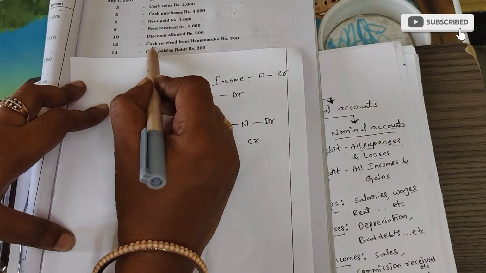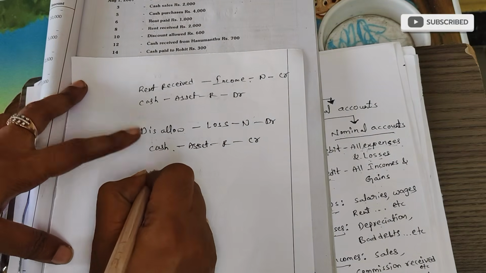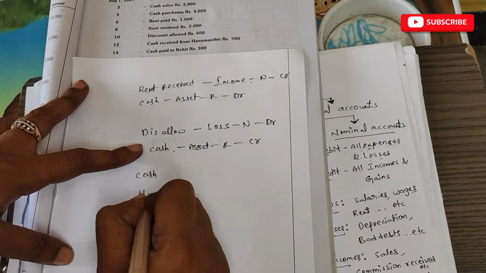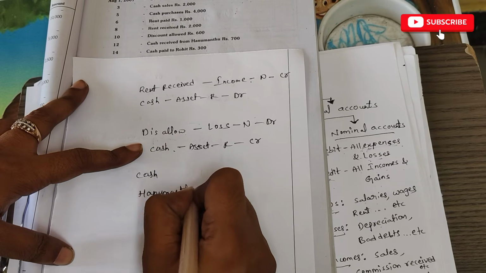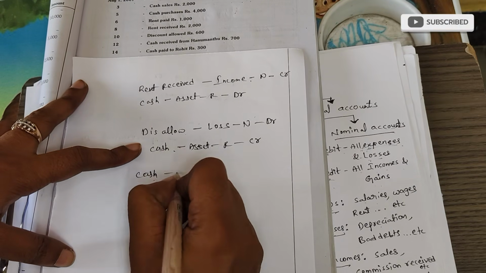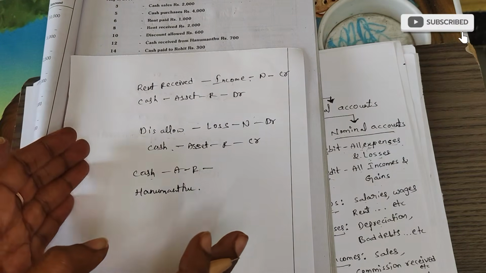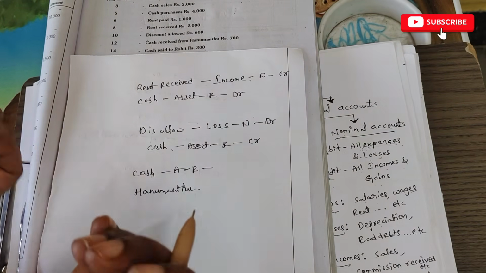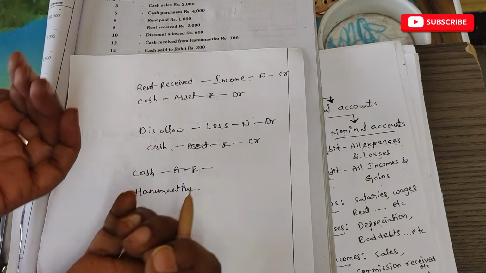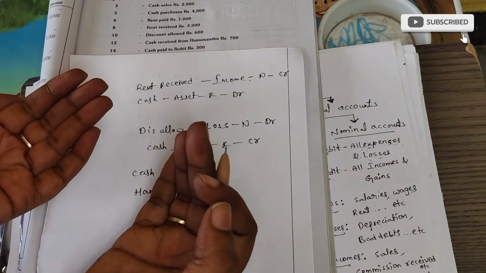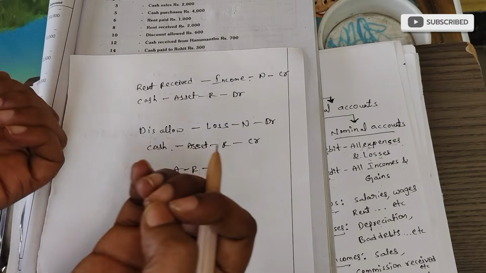And next one, cash received from Hanumantu. So here two aspects are cash and Hanumantu. So cash is an asset. Asset is a real account. So business point of view, we have to think. So cash received from Hanumantu. So we are receiving cash from Hanumantu. So cash is coming into the business. So what comes in debit? What goes out? Credit.